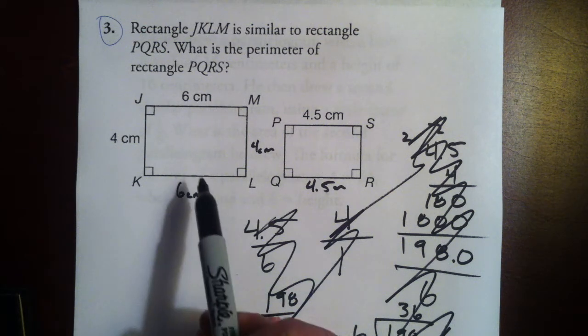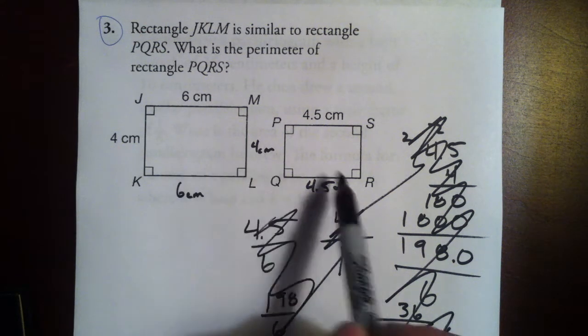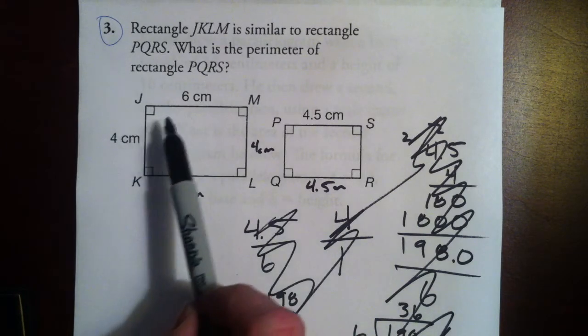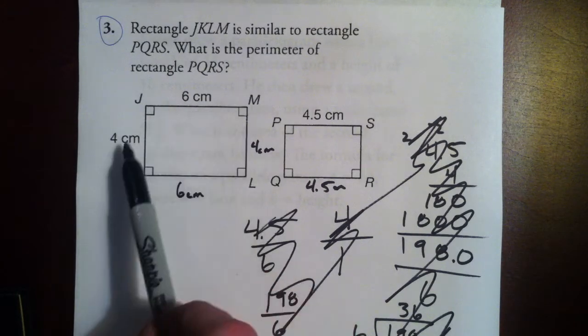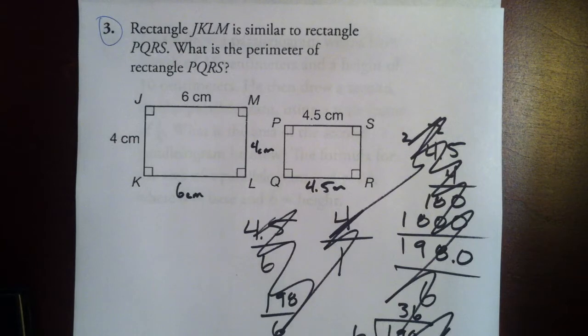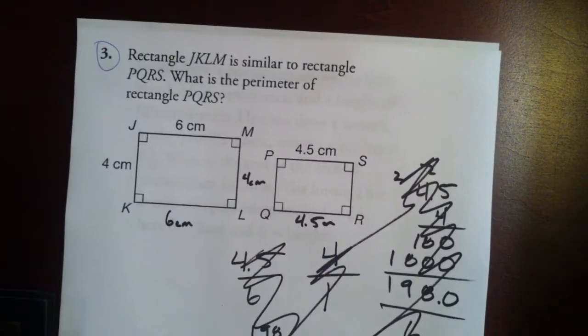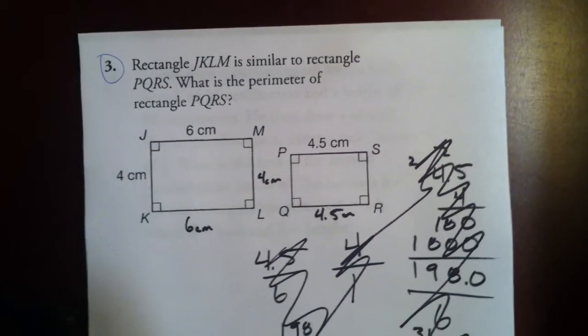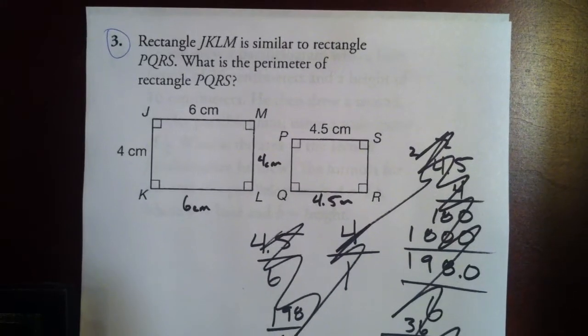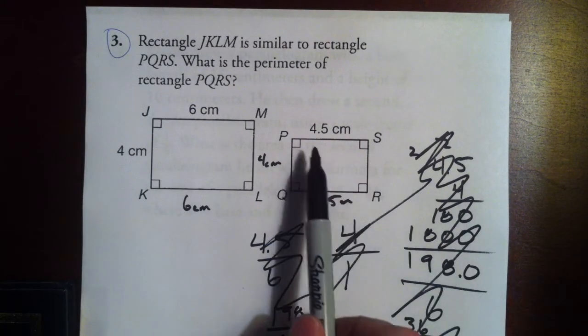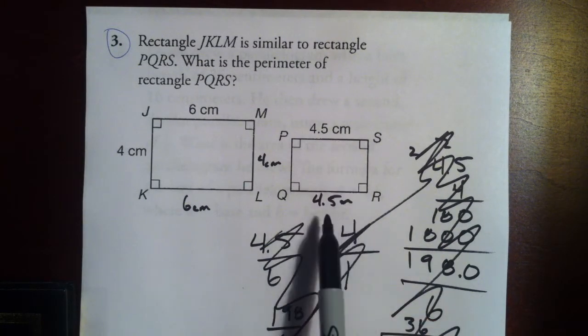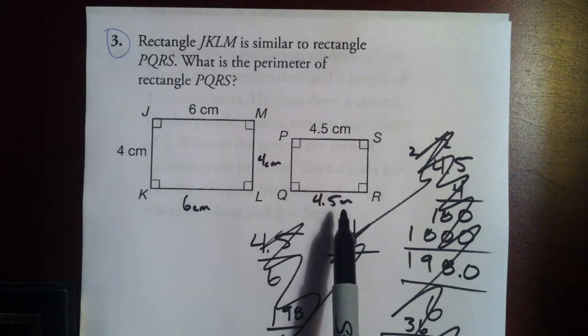From before, I've written down some measurements here, some things we already know. What we were given was that this length was 6 centimeters and that this length was 4. Because it's a true rectangle, the same thing goes for here, 4.5 centimeters. This is going to be 4.5 centimeters as well.